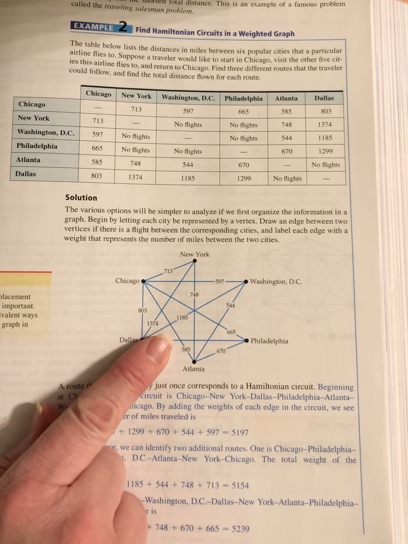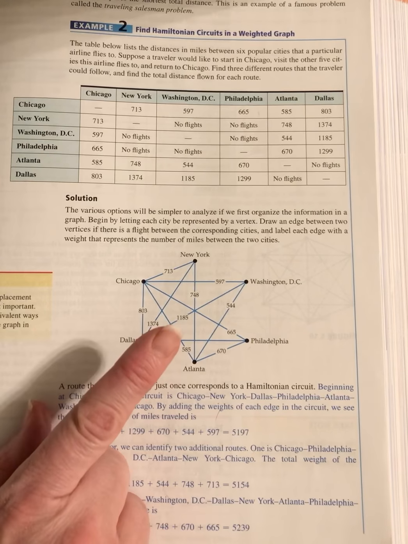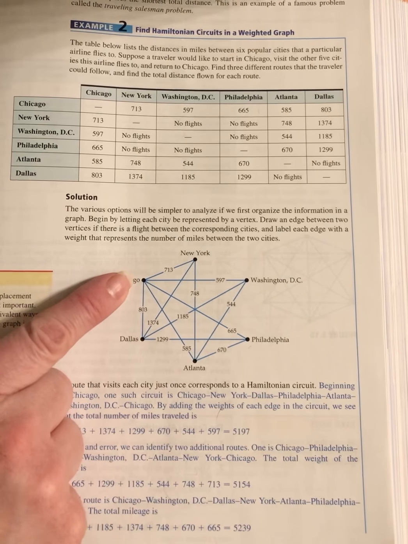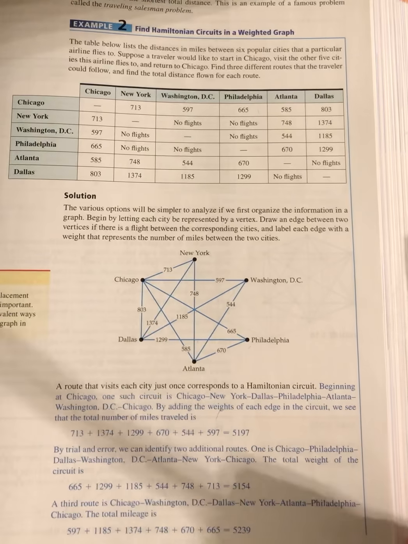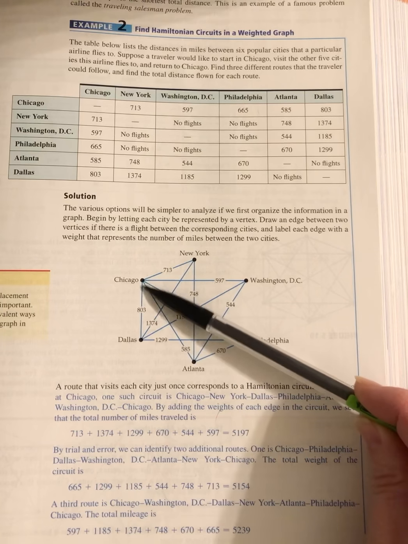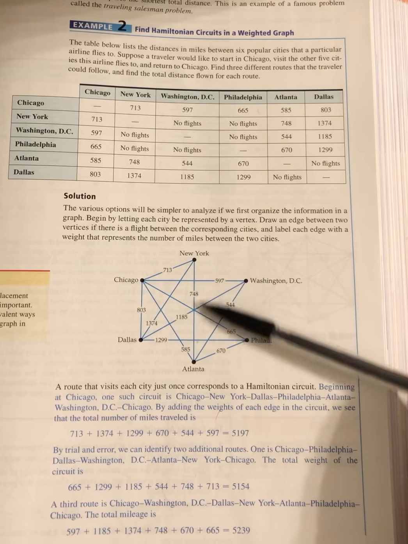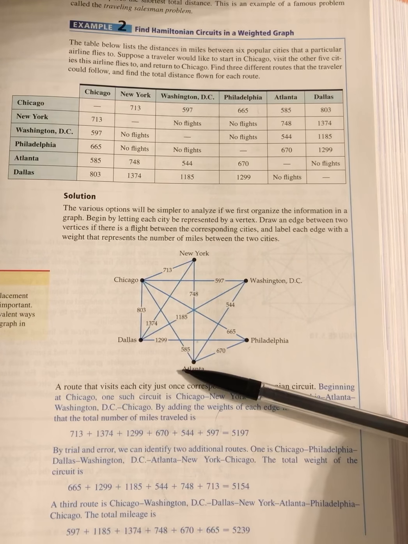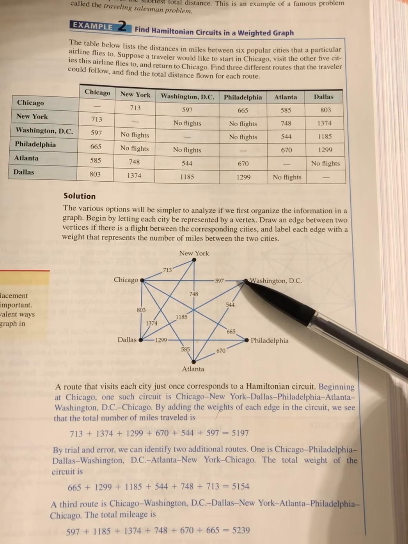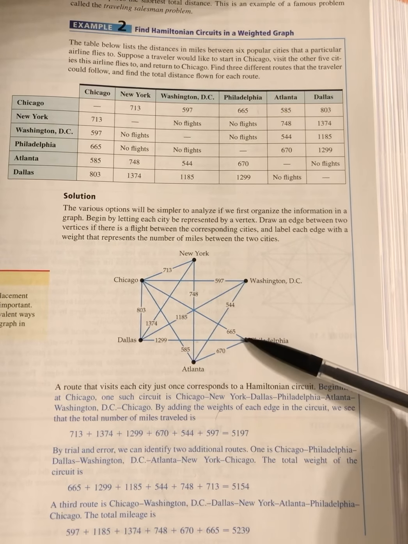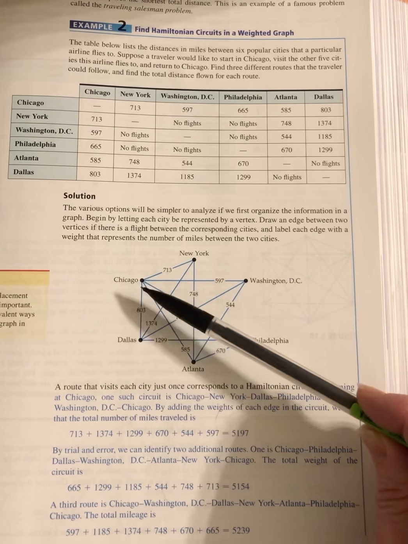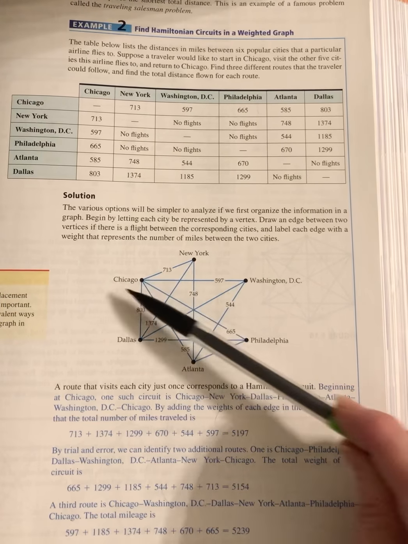So all that they're asking you to do for this problem: number 1, you have to make a graph. Number 2, you need 3 routes, all starting in Chicago. So I could go Chicago, Dallas, New York, Atlanta, Washington. Problem. I can't get to Philadelphia. So you've got to be a little careful there. Not every single one is going to work.